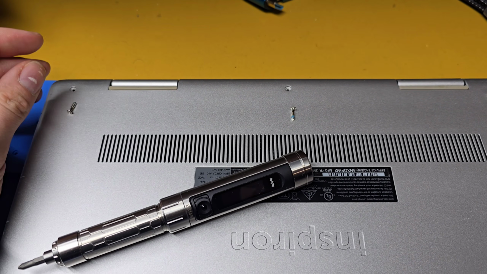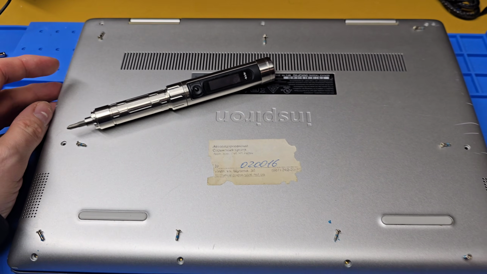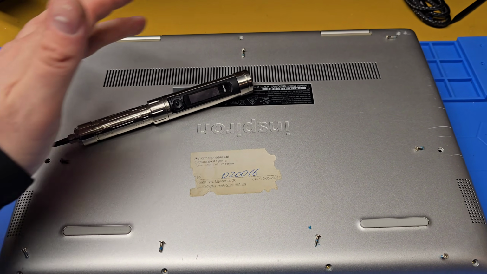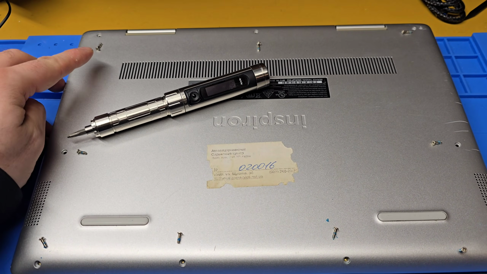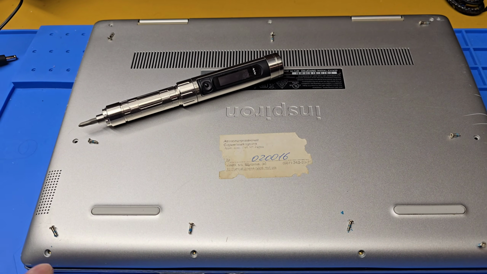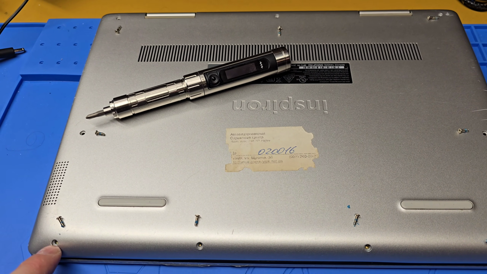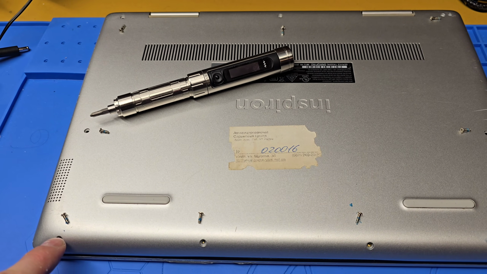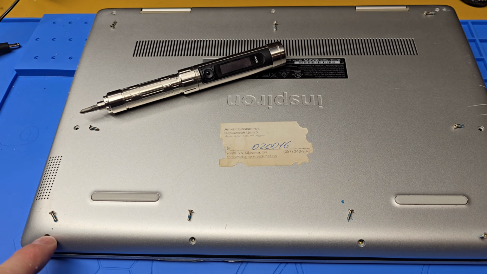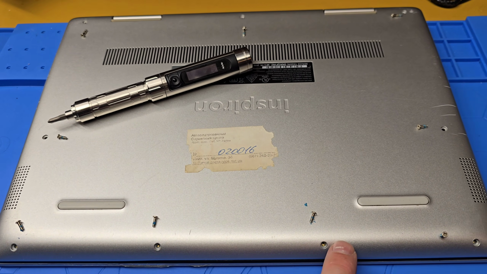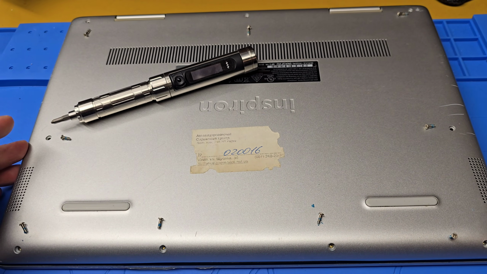So before just taking them all out and putting them in a pot, then not knowing where they go, I've just taken a note there of which ones go where, because if you try and insert a larger screw into one of these holes which have got a small screw, it could penetrate into the board and damage the motherboard. So I'll be using that trick just to make sure that I put them back in the right place.